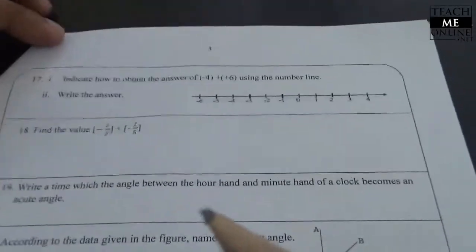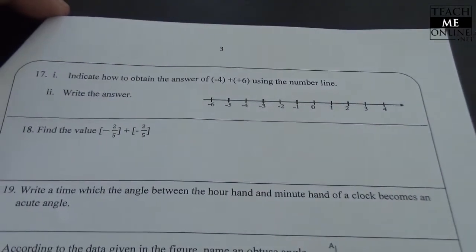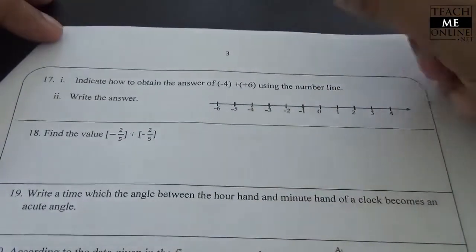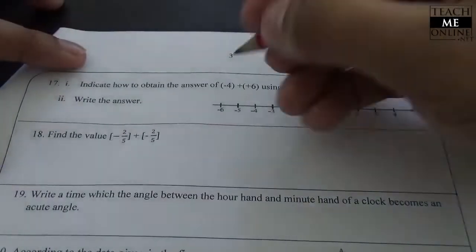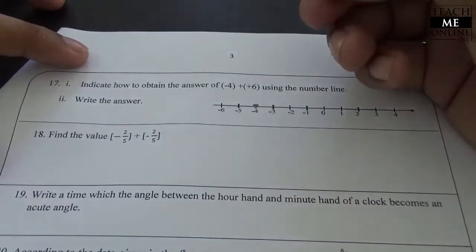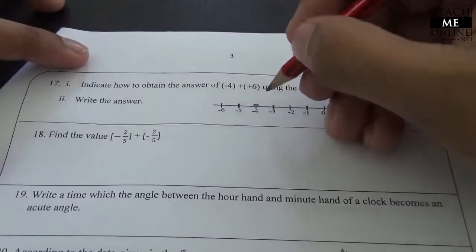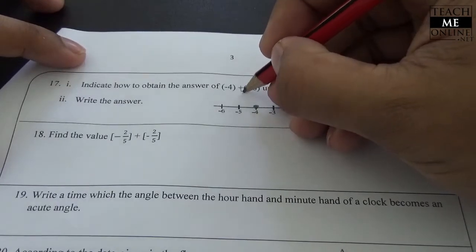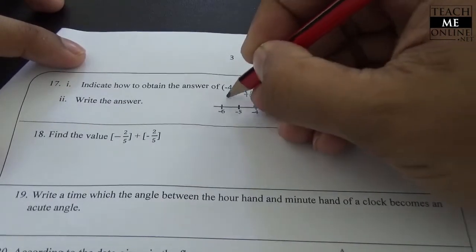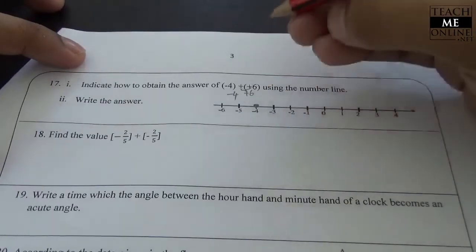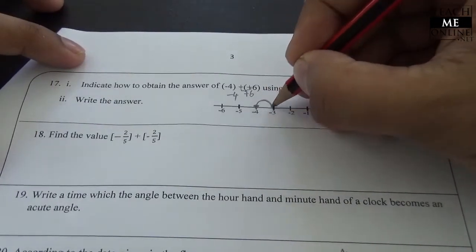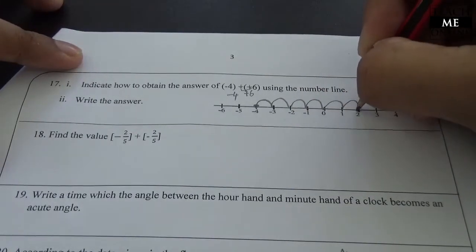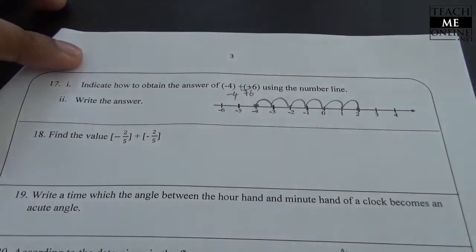Page 3 now. Question number 17. Indicate how to obtain the answer of -4 plus +6 using the number line. So we're starting with -4, that is here. Plus, and this plus, so these two pluses will give us plus 6. Negative 4 plus 6. Plus 6 means we have to go to the right side by 6. 1, 2, 3, 4, 5, 6. So we end up at positive 2.